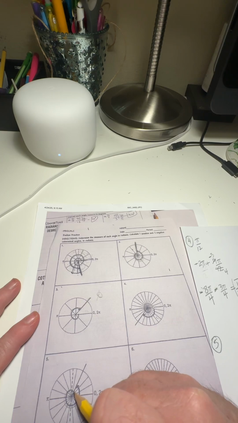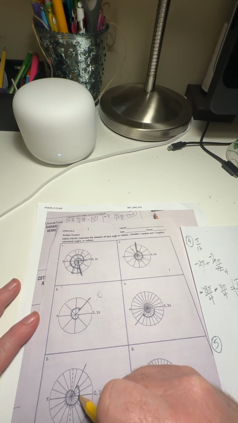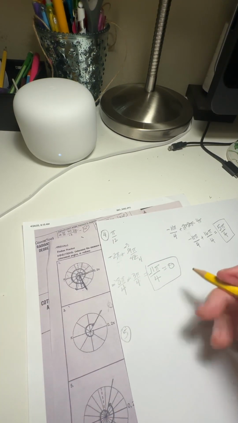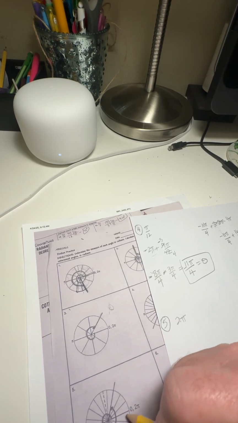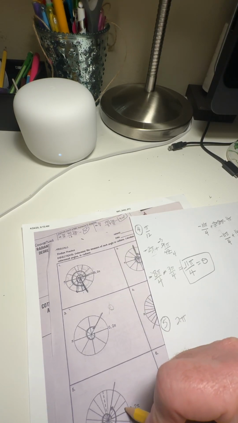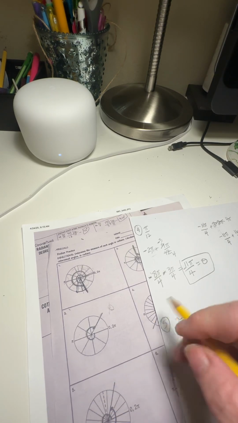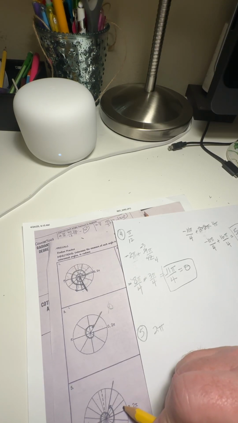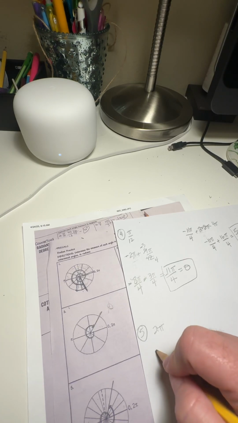Number 5 is back to going counterclockwise, so this little guy is going to be a positive figure, and it does do a full rotation, so we're going to add 2 pi. So we have 2 pi plus how many sections are here? 1, 2, 3, 4, 5, 6, 7, 8, 9. So one section of this is pi over 9, and actually we have 3 of these, 1, 2, 3.